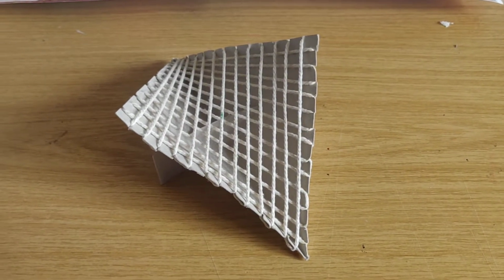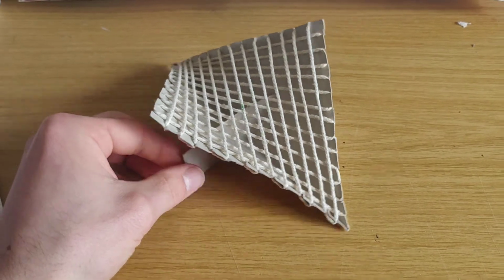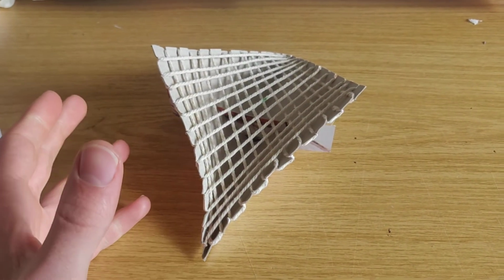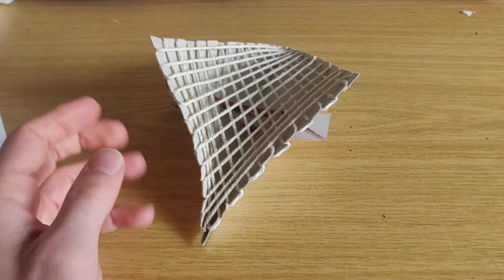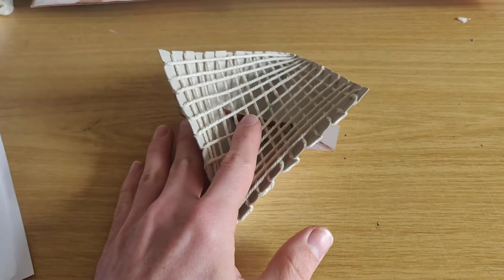So this is my resource on a hyperbolic paraboloid. It's just a quick little resource that I made out of cardboard and string. What I wanted to achieve with this is, say I'm out on school placement or in the future, I can use something similar to this.